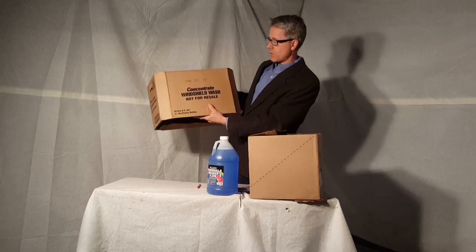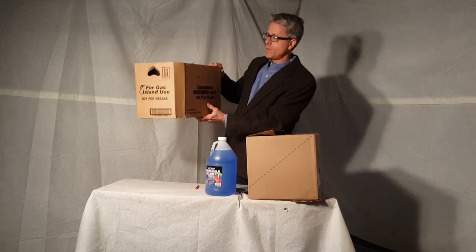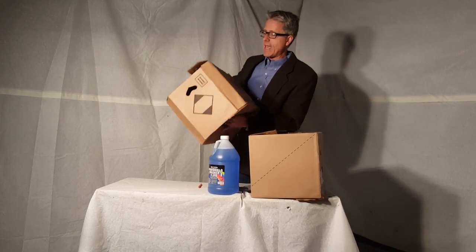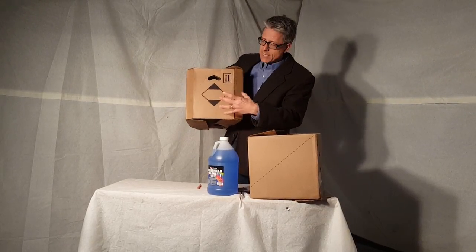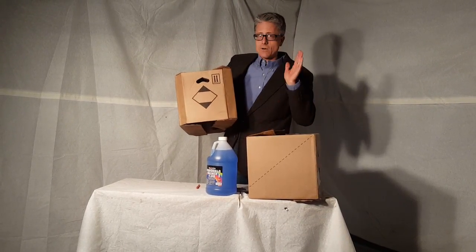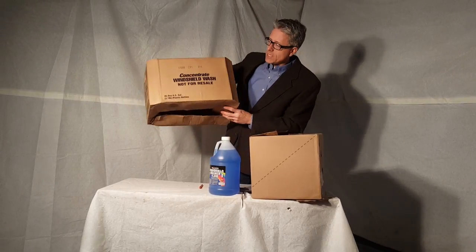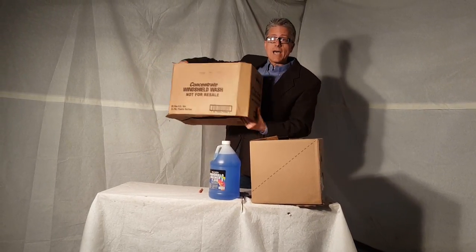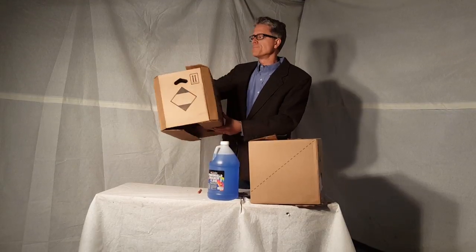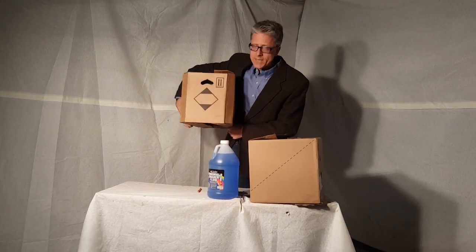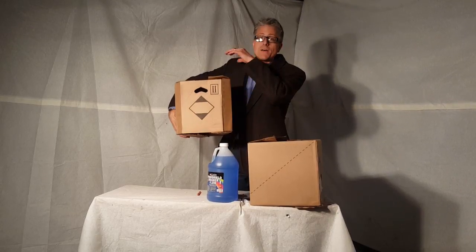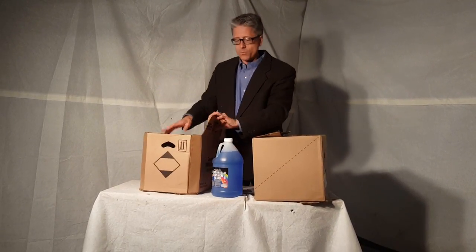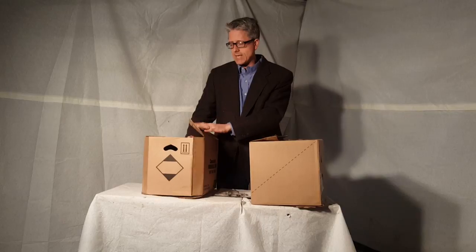Okay, so this is for a windshield wash fluid. It's shipped as a limited quantity, so it's got the limited quantity diamond marking there. That's required. It only needs to be on one side, and they did that. The other requirement when shipping a limited quantity, if inside you have liquid packaging, and we would here, right? This would be in here.